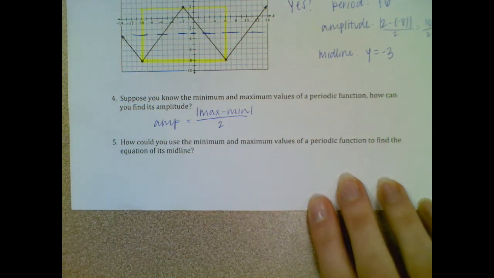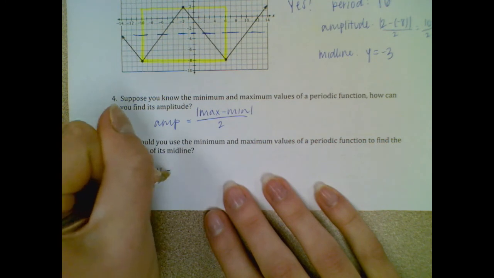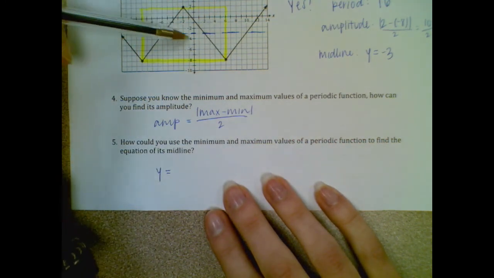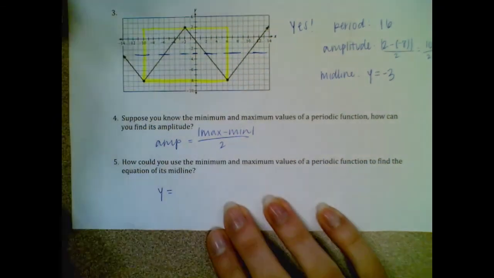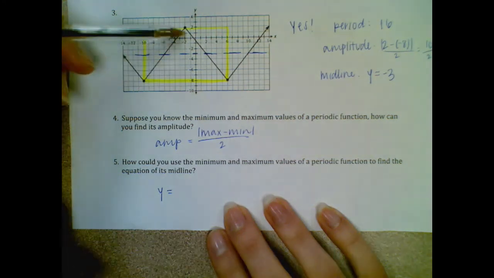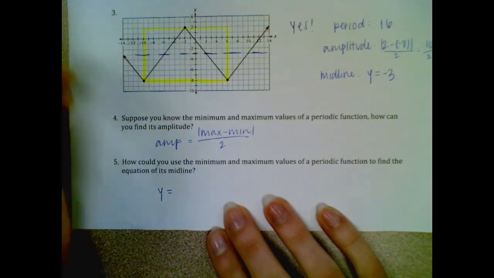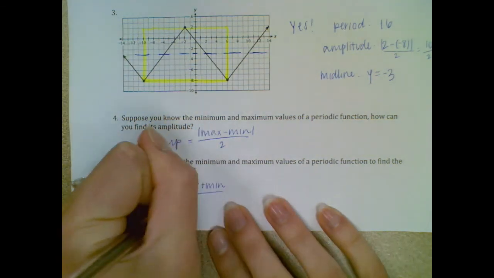And then how could you use the minimum and maximum values of a periodic function to find the equation of its midline? So let's think about this. So the midline is y equals. Do you guys see that really we're just taking the maximum and the minimum together? The midline is basically this distance from the top to the bottom of our box divided by 2, right? And that gives us right in the middle. So you could say that it's the max plus the min divided by 2.